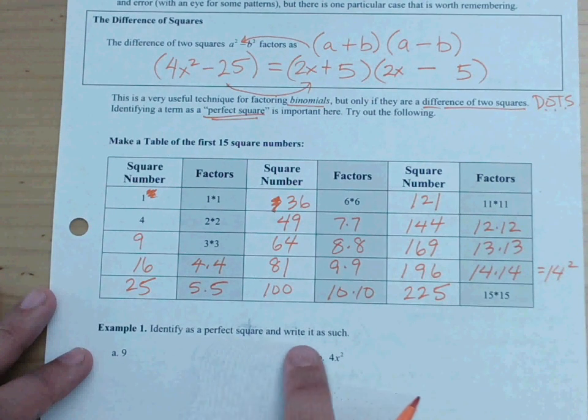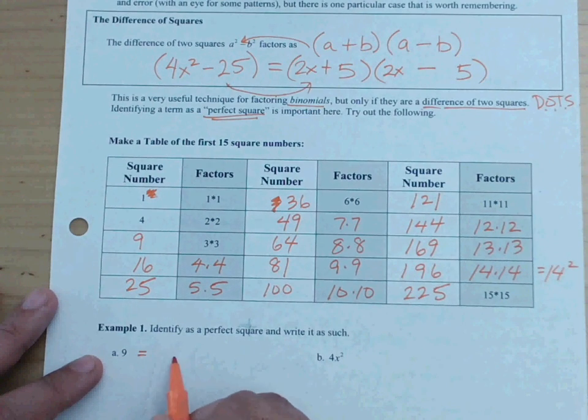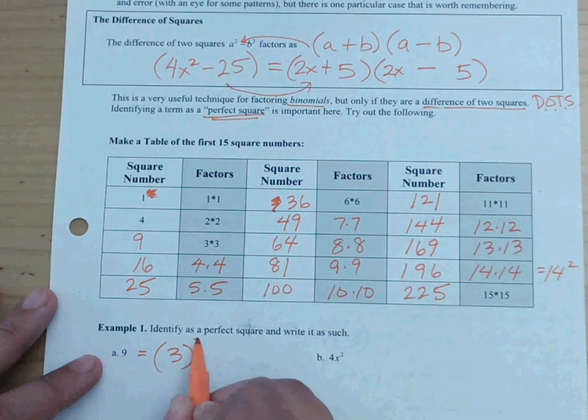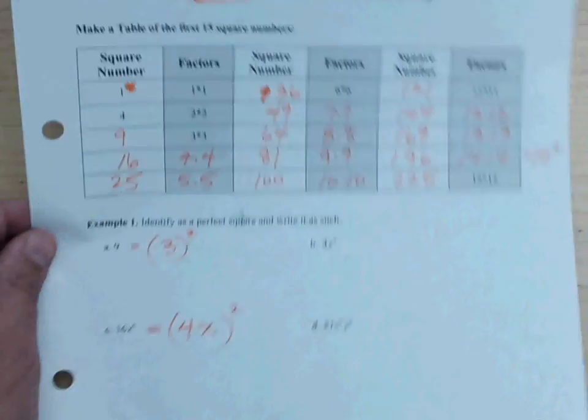Identify each as a perfect square and write it as such. 9 as a perfect square is the same thing as 3 squared. 16 we know is 4 squared. What would I have to do? What would be the exponent on the x?